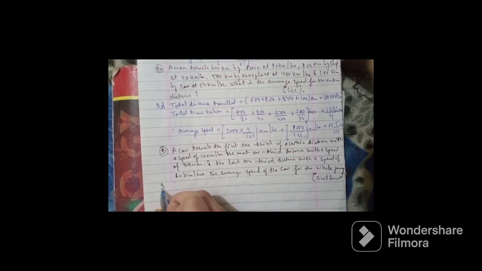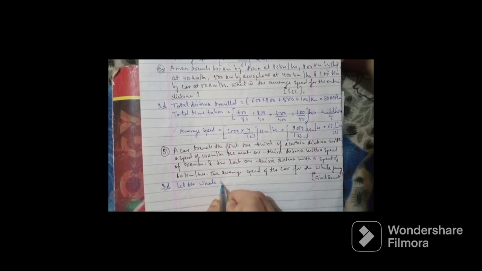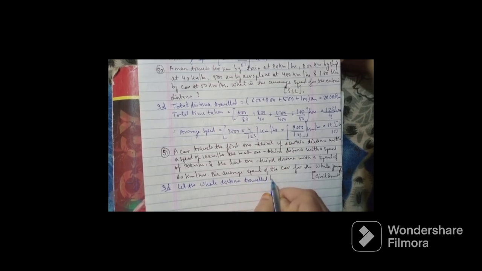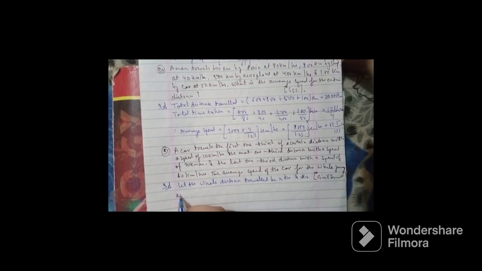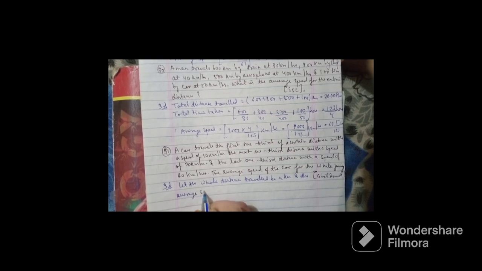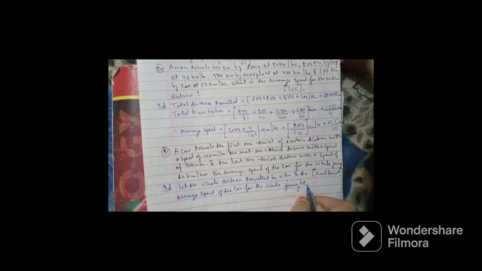Let the whole distance traveled be x kilometer, and the average speed of the car for the whole journey be y kilometer per hour.